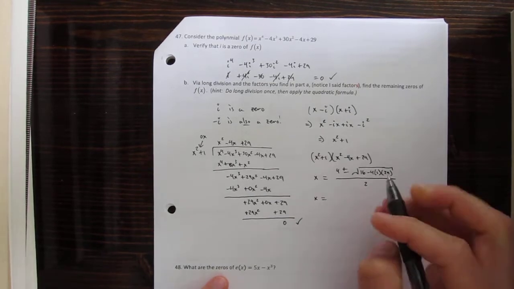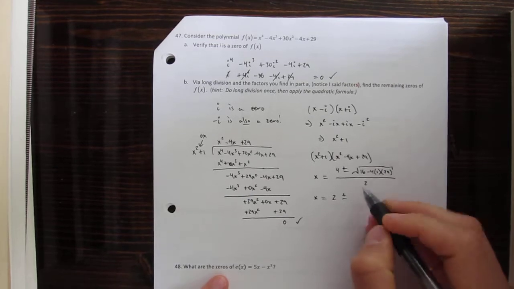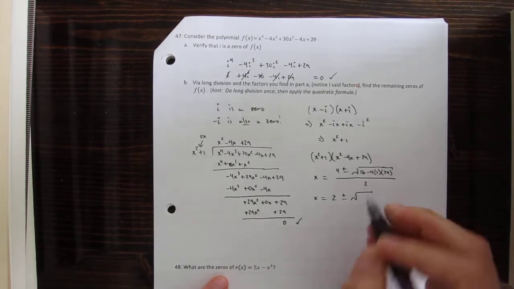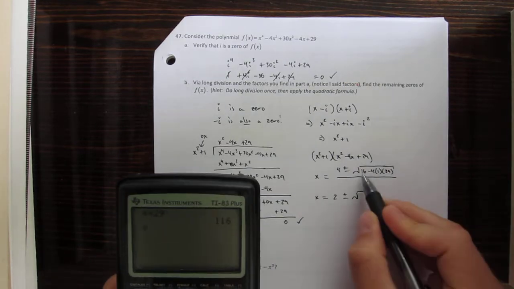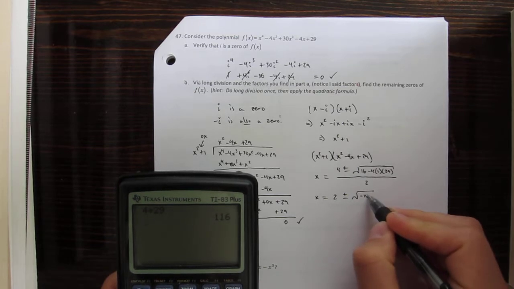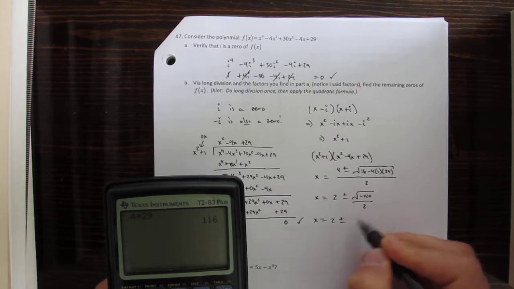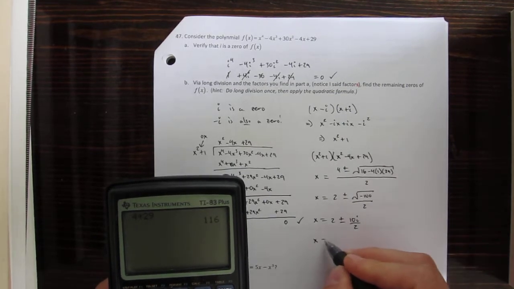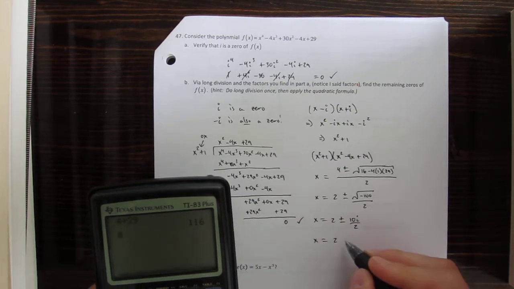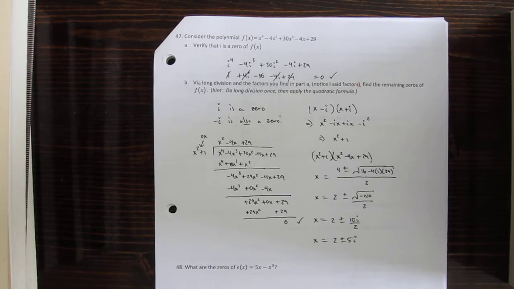So that's x equals 4 divided by 2 is 2, plus or minus the square root of, 4 times 29 is 116, so this is 16 minus 116, or negative 100, divided by 2. So x equals 2, plus or minus the square root of negative 100, which is 10i, divided by 2, so x equals 2 plus or minus 5i.